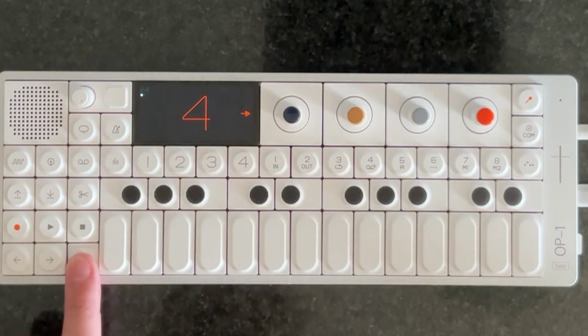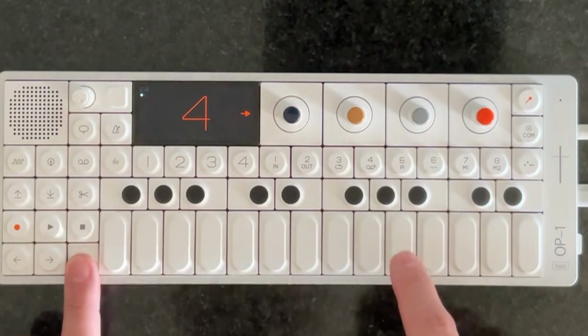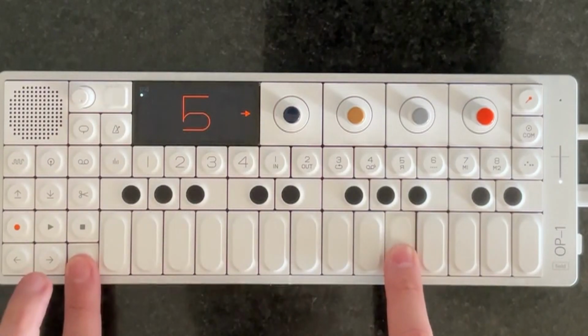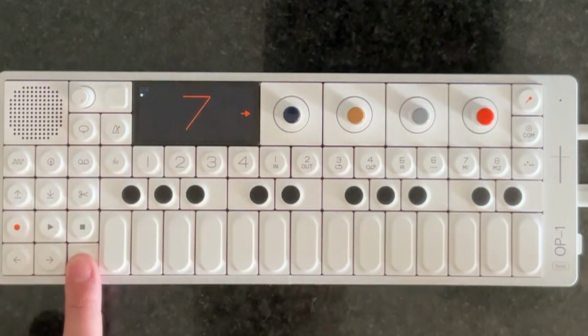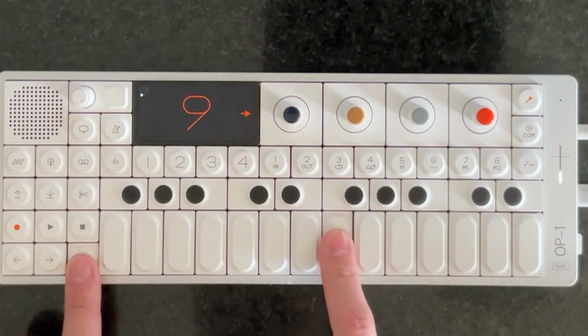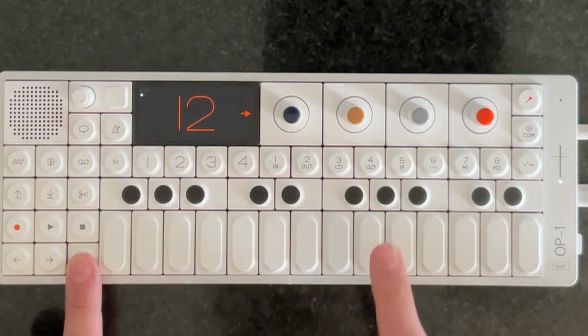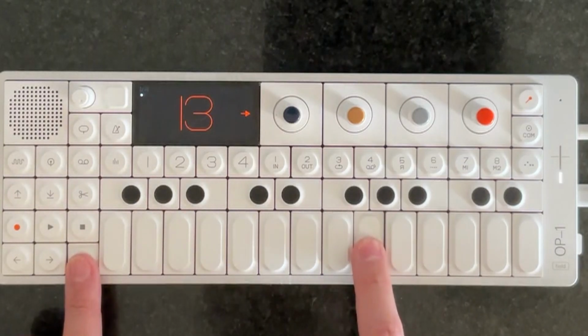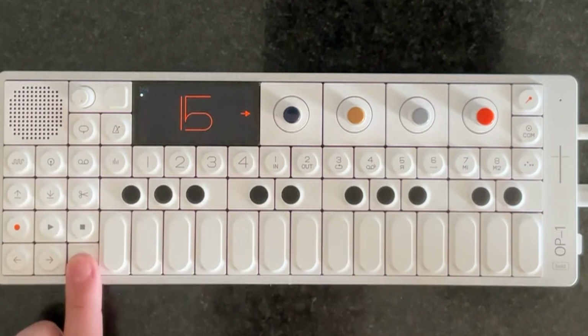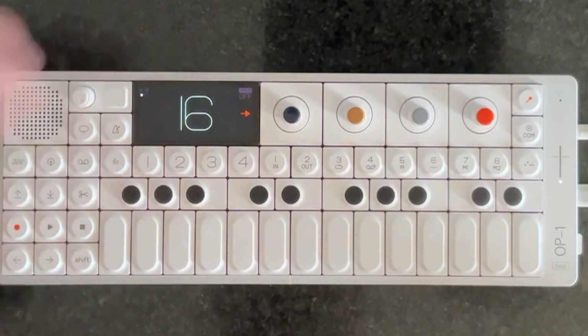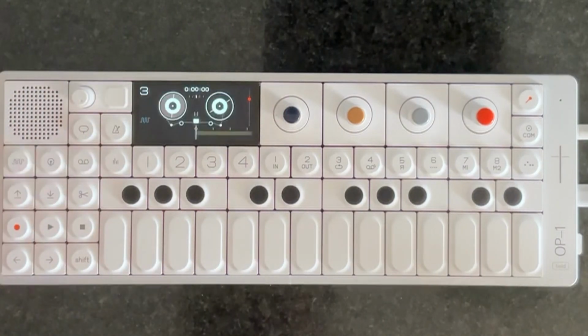We're going to move on to our next note, which is this one right here. Okay, press and hold. 1, 2, release, press. Next is going to be this one. You're going to press and hold. 1, 2, press. And the last one is going to be this one right here. I'm going to press and hold. 1, 2, release, press. And now we're back to 16. Okay, we're going to go back to the tape.